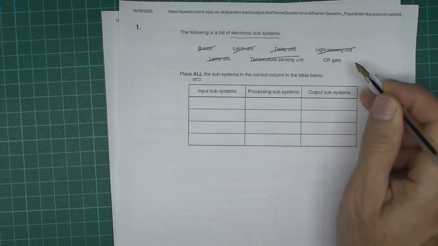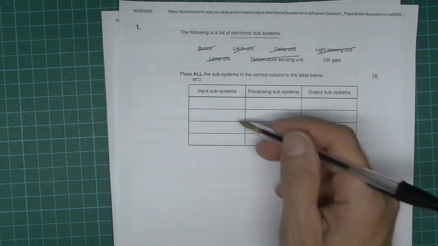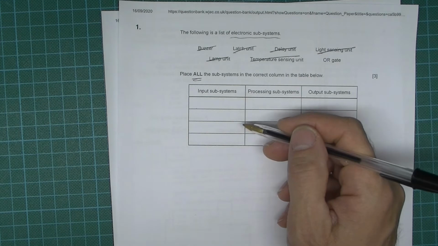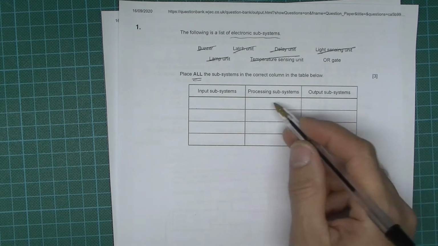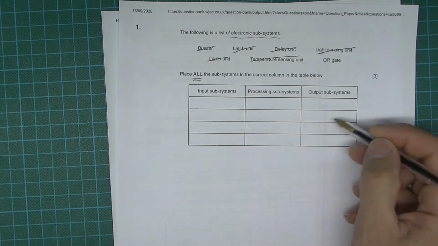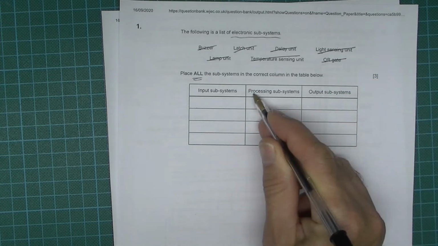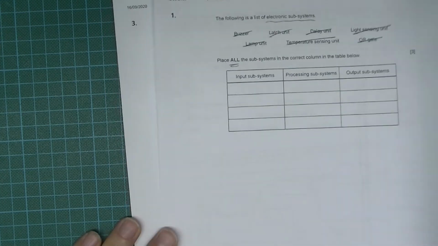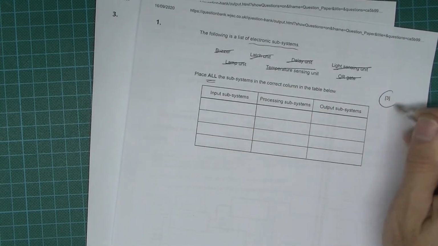And the OR gate does some processing. Maybe there might be 2 switches. If either of them are pressed, then we need to process that and then perform some output. So an OR gate is going to be processing. Let's hope you can get all those right. If you get all 3 columns right, you get 3 marks.